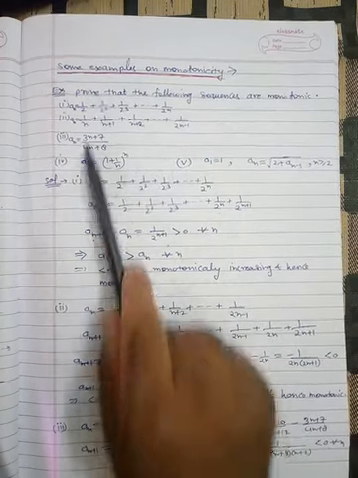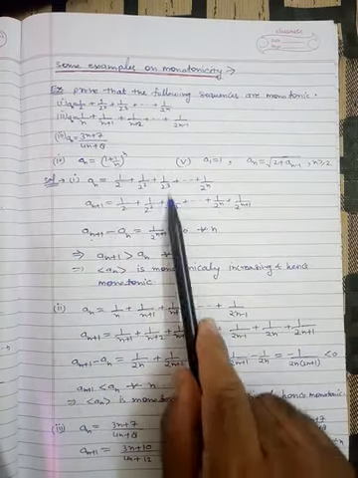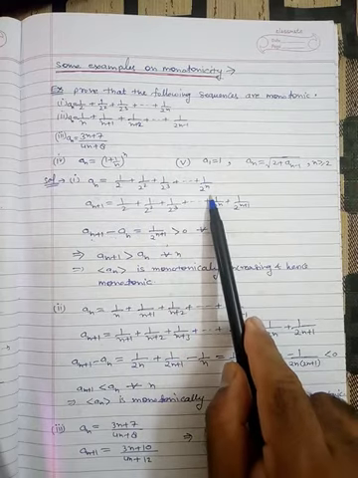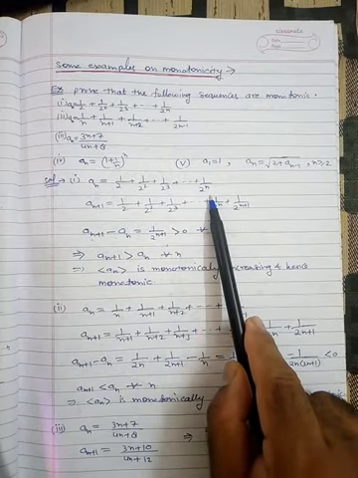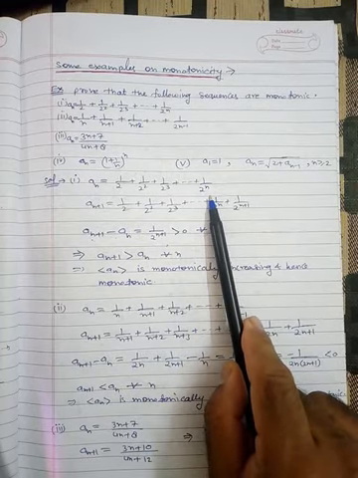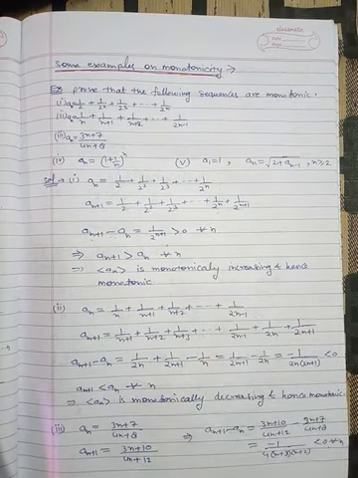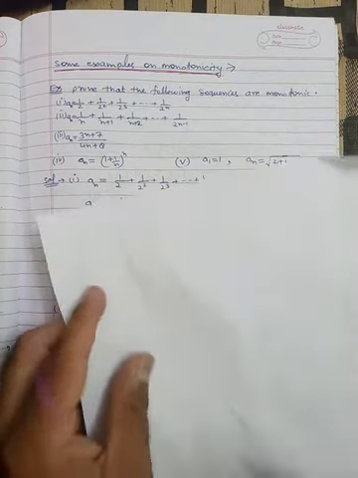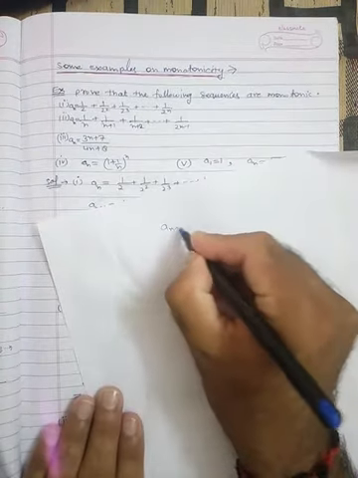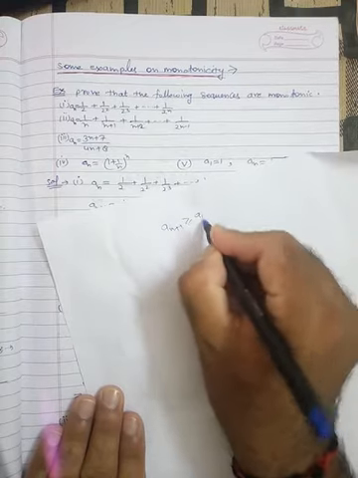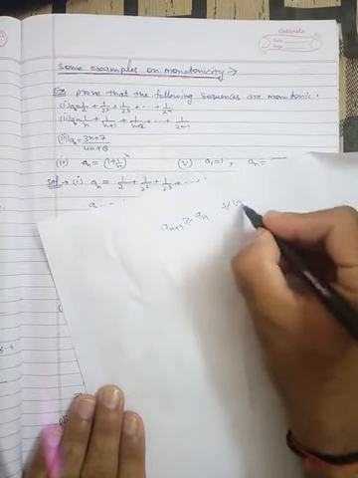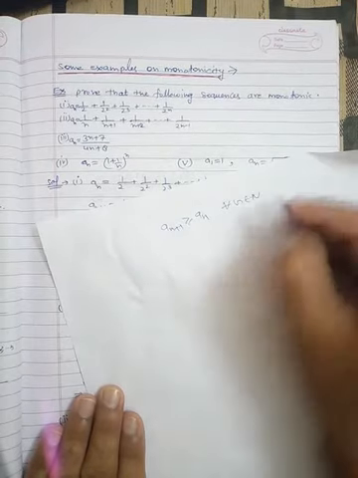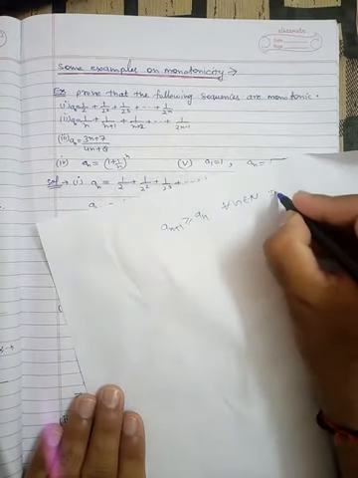First example is 1/2 plus 1/2 squared plus 1/2 cubed plus up to 1/2 raised to the power n. Now to check the monotonicity, we have a condition which says that a_(n+1) should be greater than or equal to a_n for all n belonging to N. Then this is monotonically increasing.